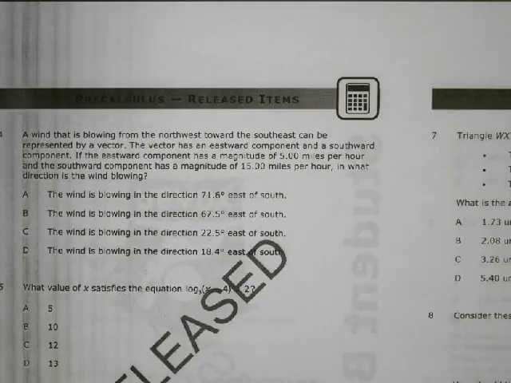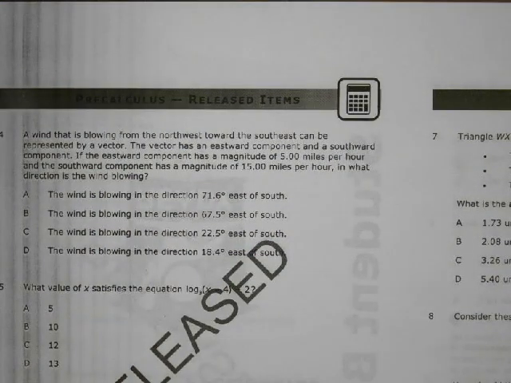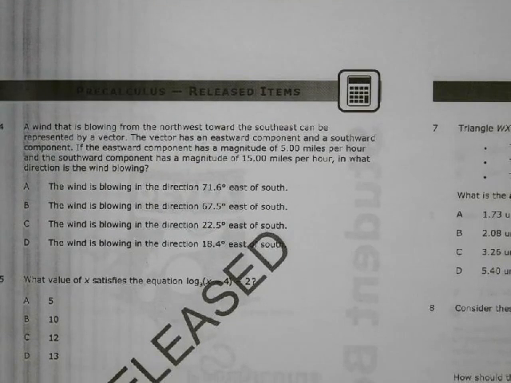A wind that is blowing from the northwest toward the southeast can be represented by a vector. The vector has an eastward component and a southward component. If the eastward component has a magnitude of 5 miles per hour and the southward component has a magnitude of 15 miles per hour, in what direction is the wind blowing?